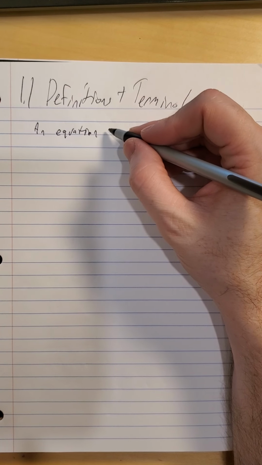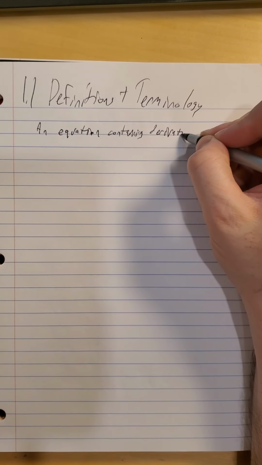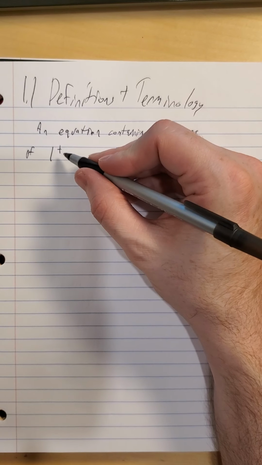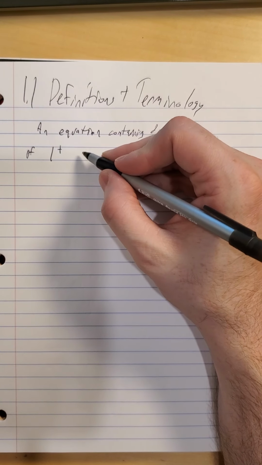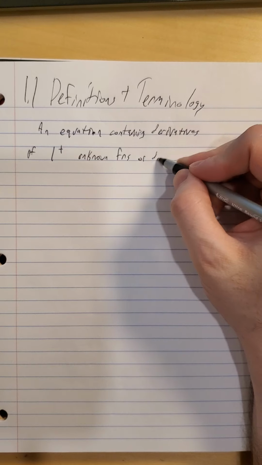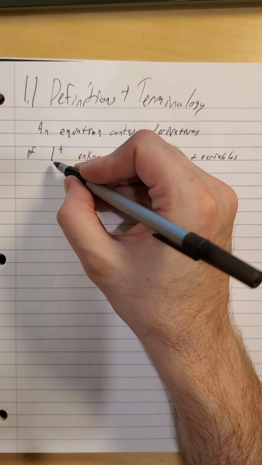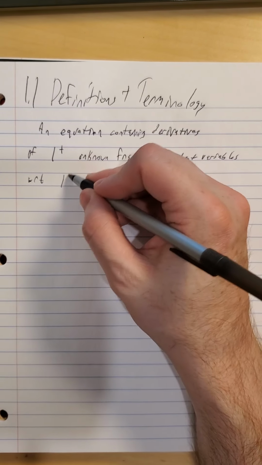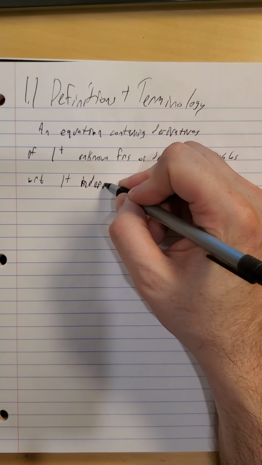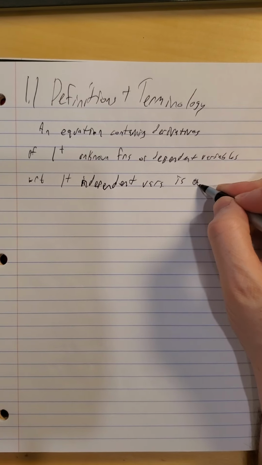So an equation containing derivatives of one or more unknown functions or dependent variables with respect to one or more independent variables is a differential equation.